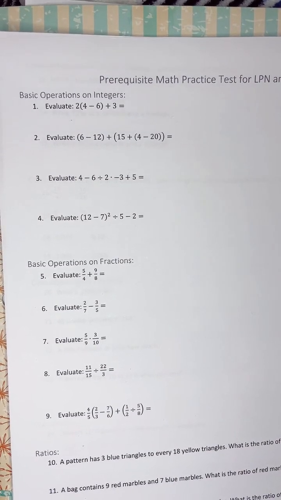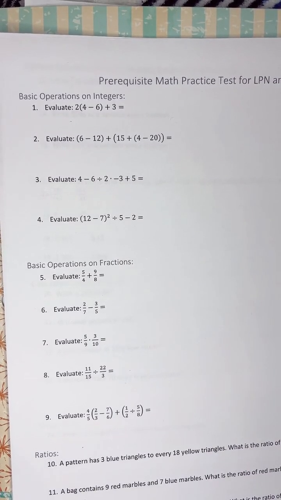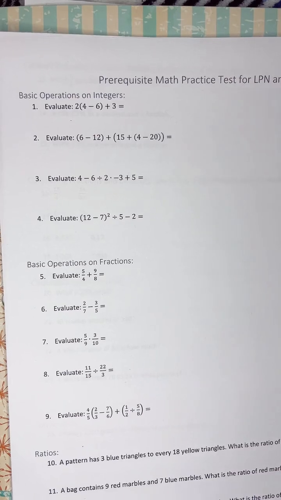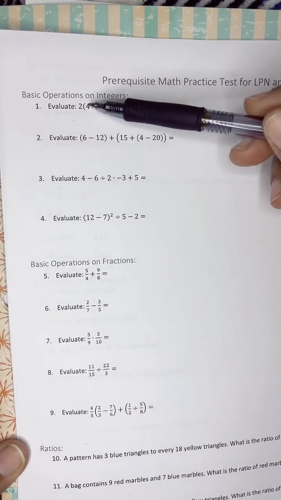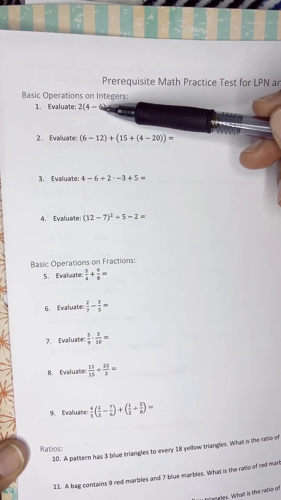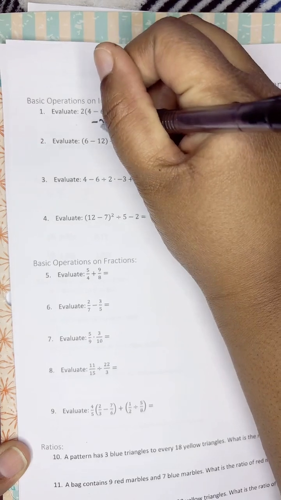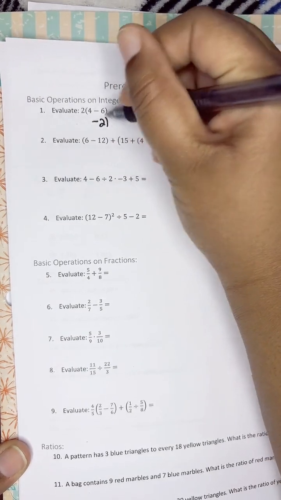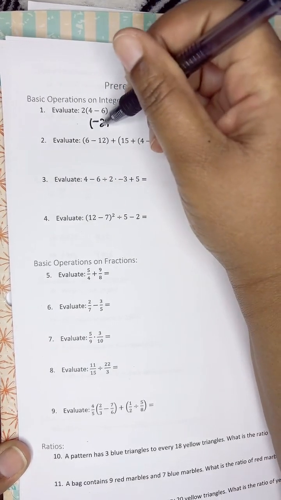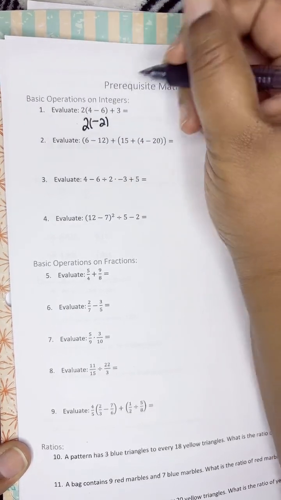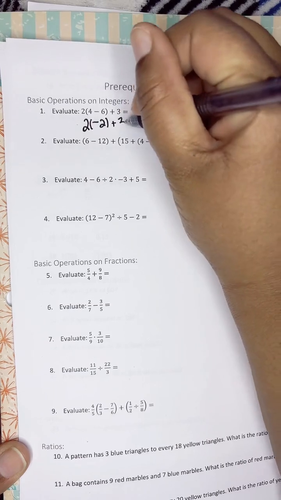All right, let's do number one. So this is basic operations on integers, okay? First thing we have to do is parentheses. So 4 minus 6 is going to be negative 2. Now we have to keep parentheses around this negative 2 because it has a number attached to it. So that's why we're going to keep that and drop down that 2 and drop down the plus 3.